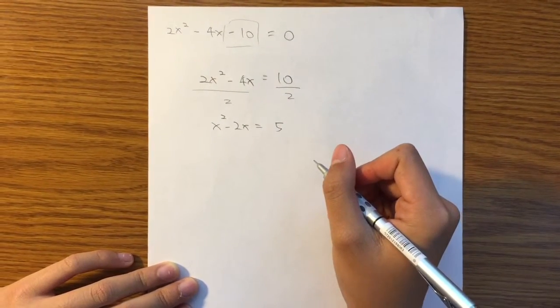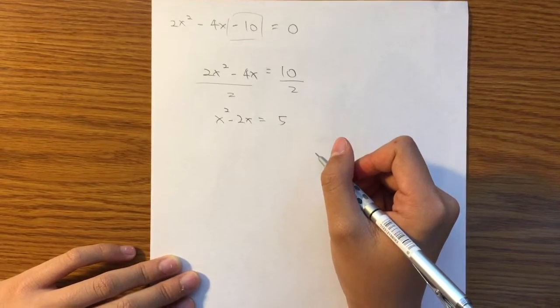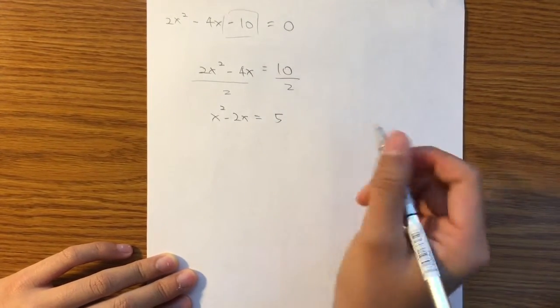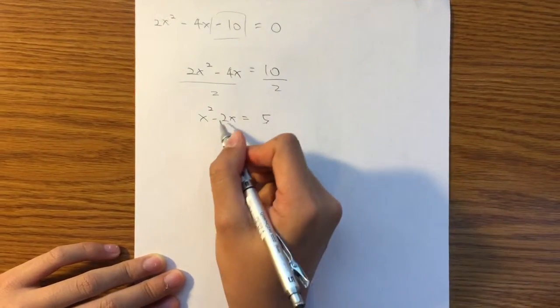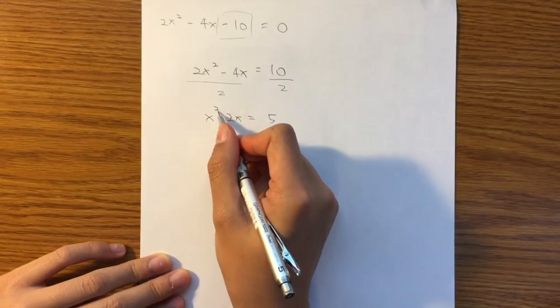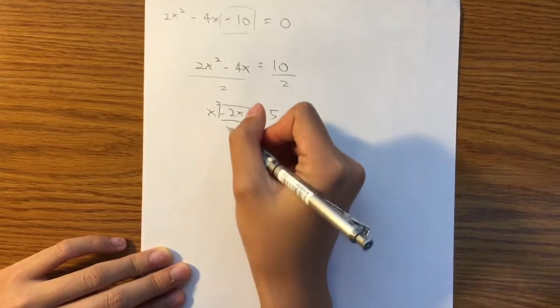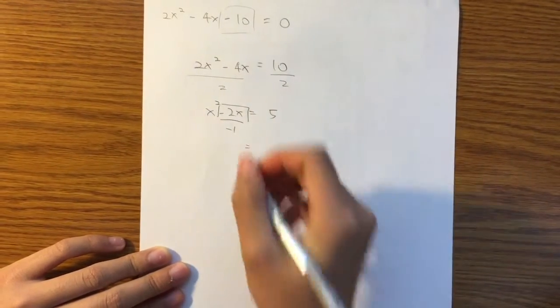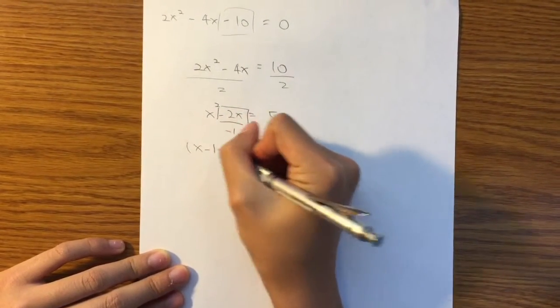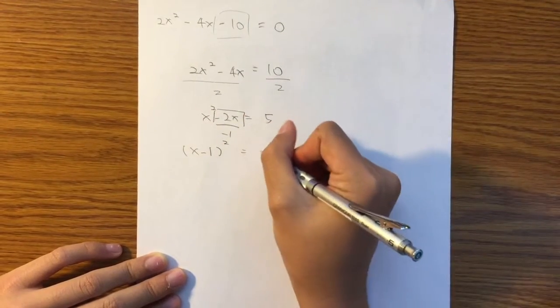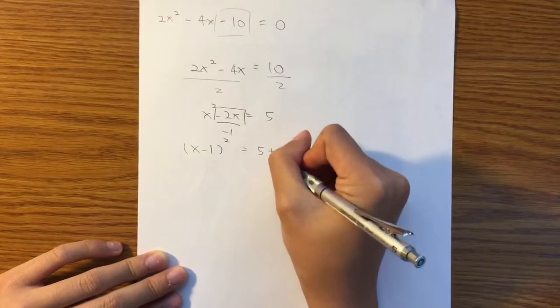Then we have to take half of the coefficient of the x term, then use it to convert the left side into the square term. So in this equation, negative 2x divided by 2 is negative 1. So we have x minus 1 squared is equal to 5 plus or minus a number.